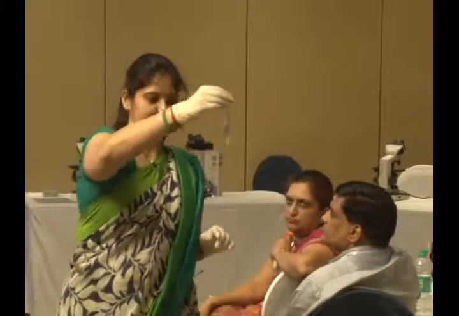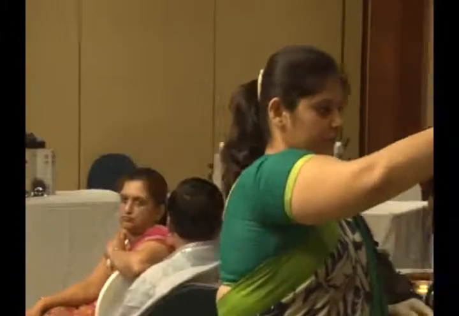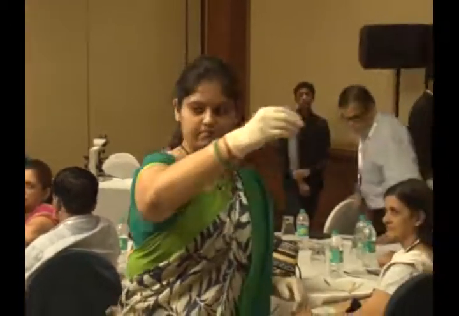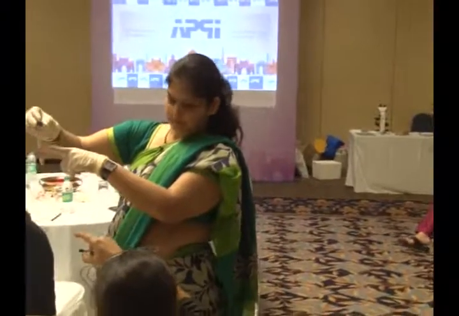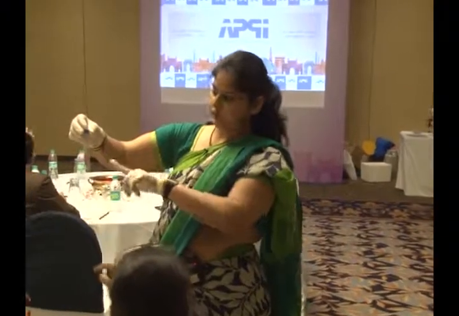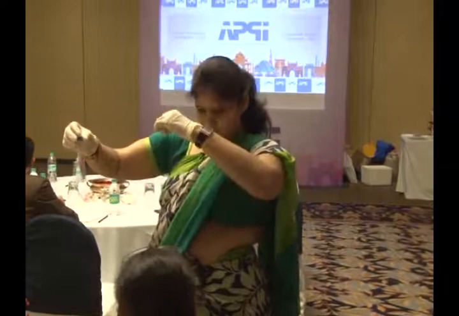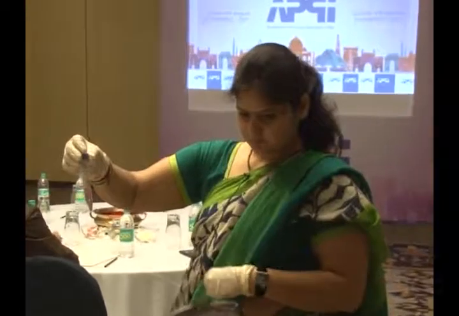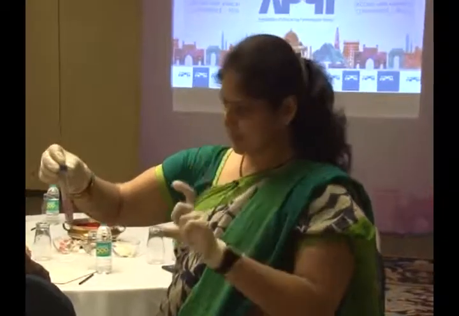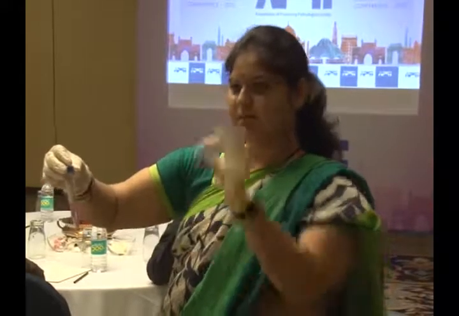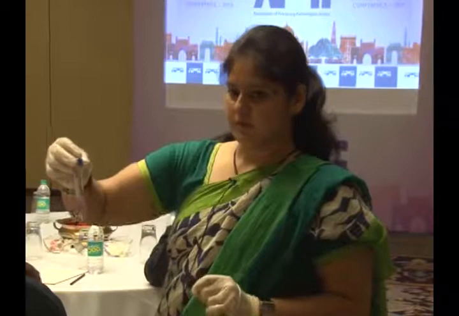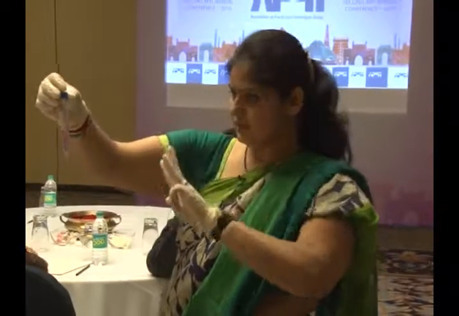So this is semen, this is lower, this is higher, and it will get separated at the interface. See, first you take lower density, go underneath, release the higher density, and the semen sample goes at the top. There have to be 3 clear layers.